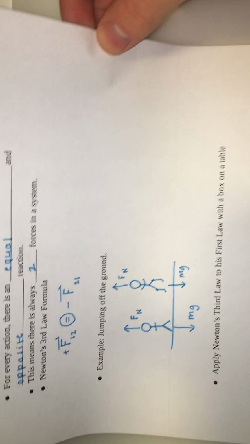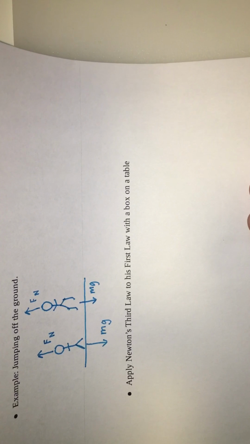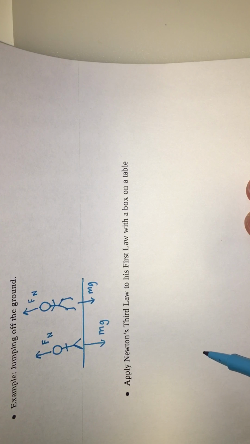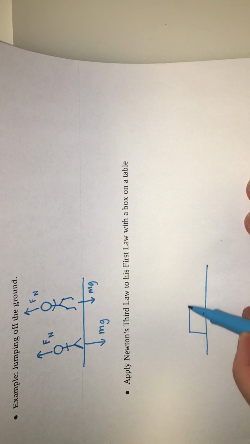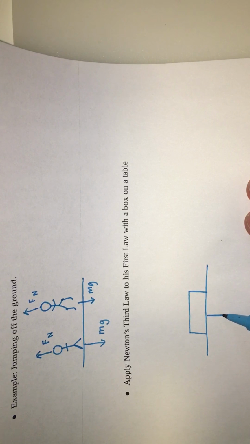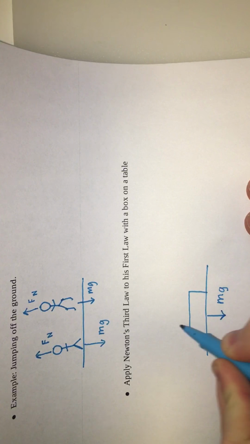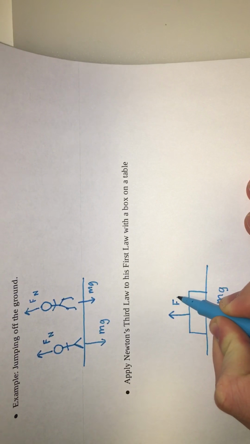So how does this connect back to Newton's first law with a box on the table? Let's draw a box on the table. Of course, this box is in static equilibrium. Newton's first law said an object at rest will stay at rest, and we knew why, because there was no net change in the force. Let's draw our forces here. We have our normal force and our gravitational force.